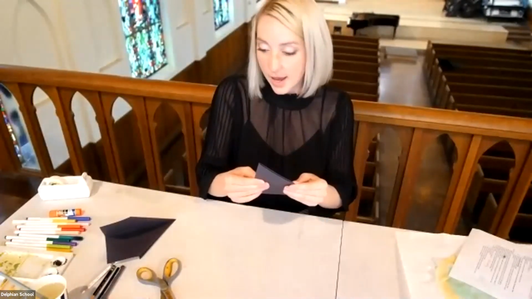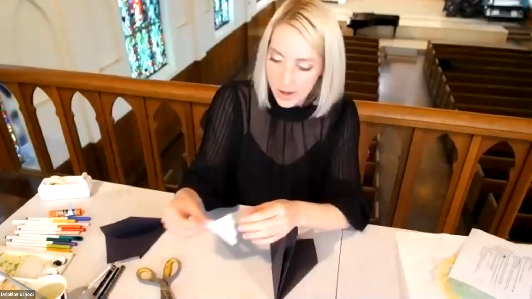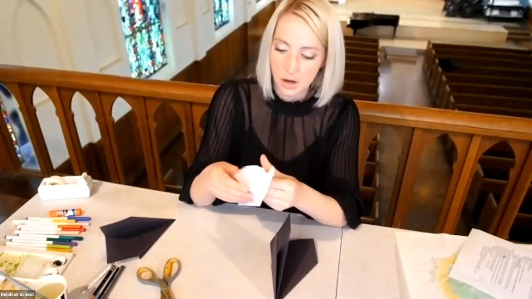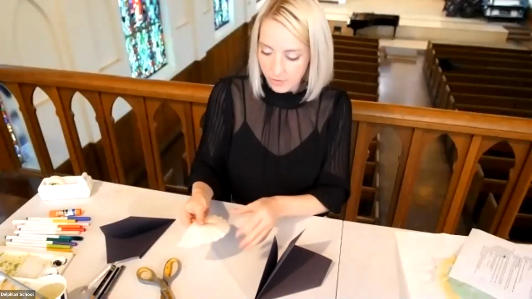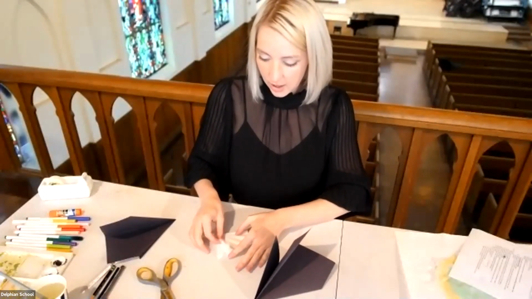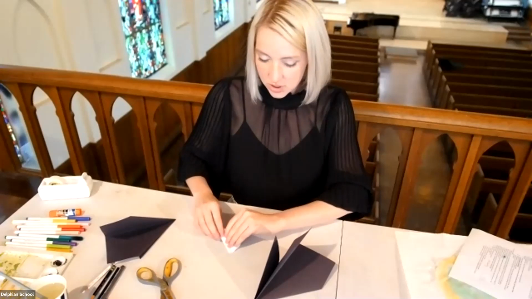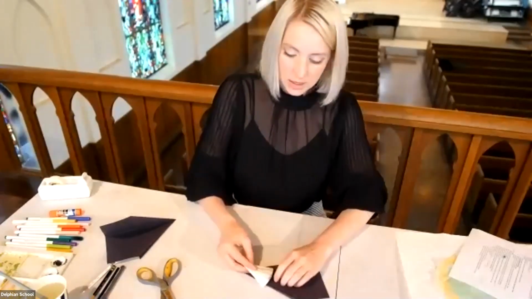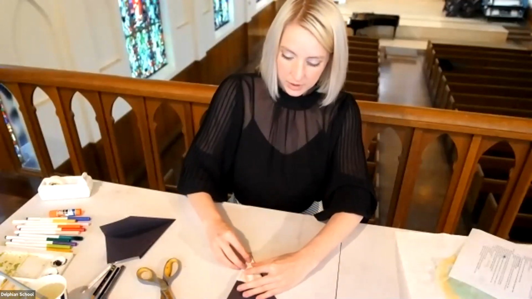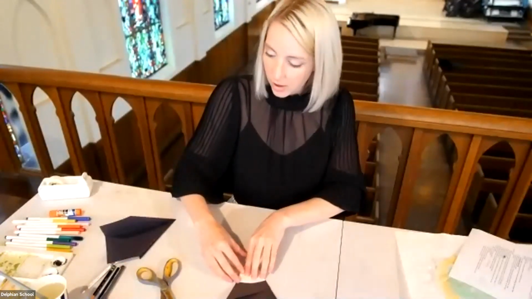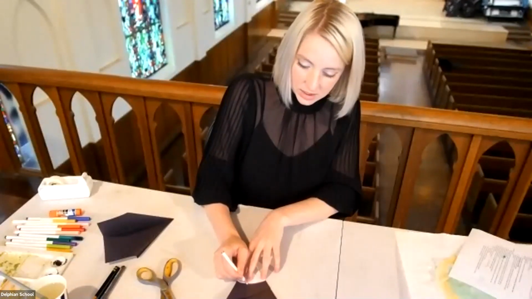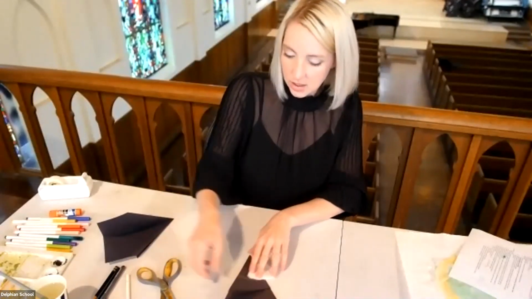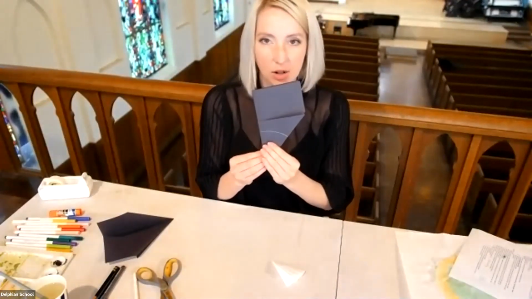So there was that. And then I took my coffee filter and I folded it in half. And then I folded it in half again. And I folded it in half one more time. I placed it on my black piece of paper. And I traced that so that I had that nice kind of little arched shape.